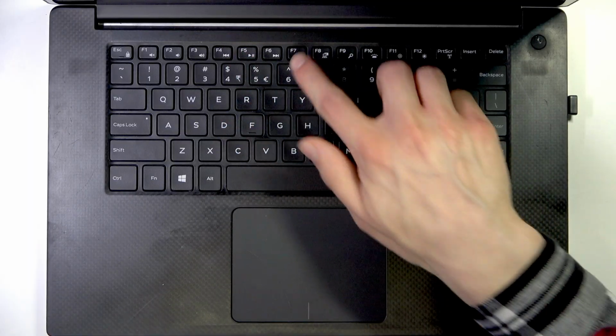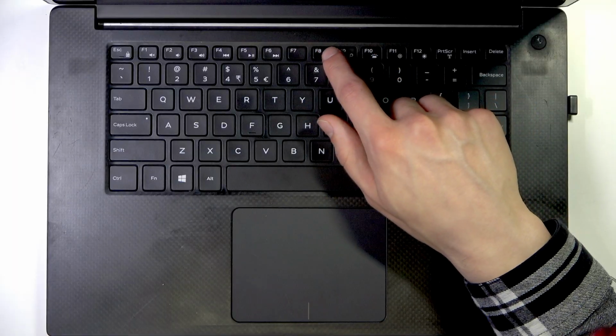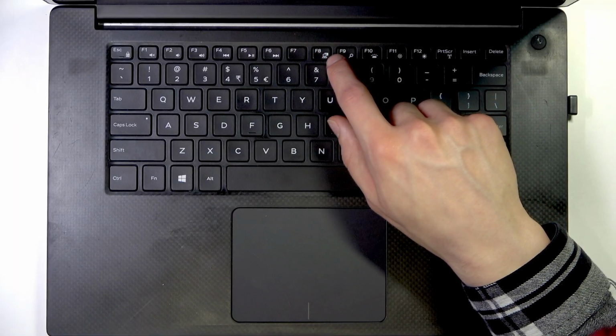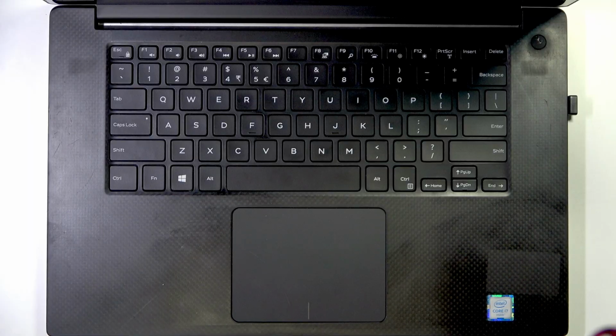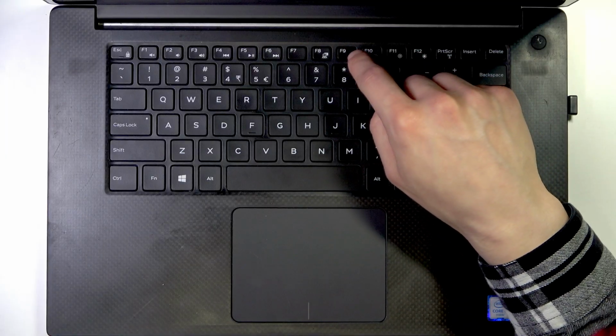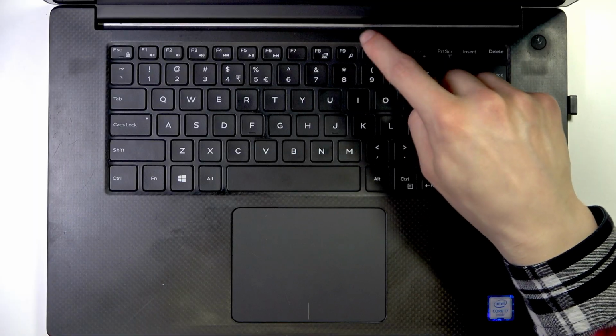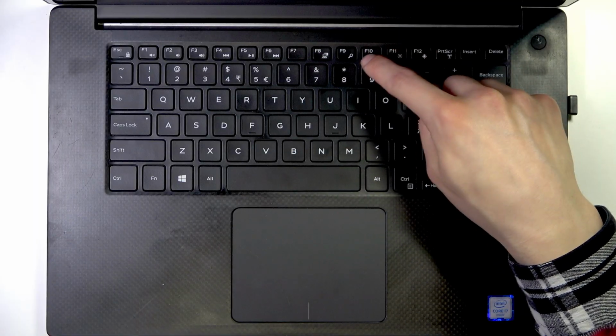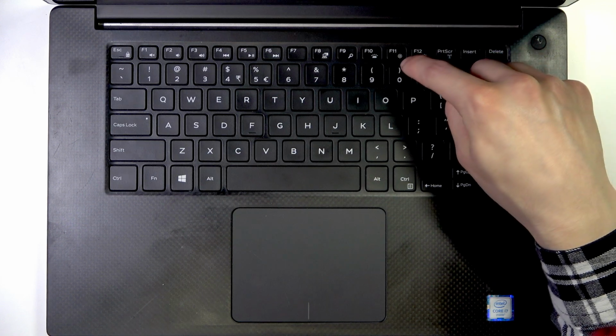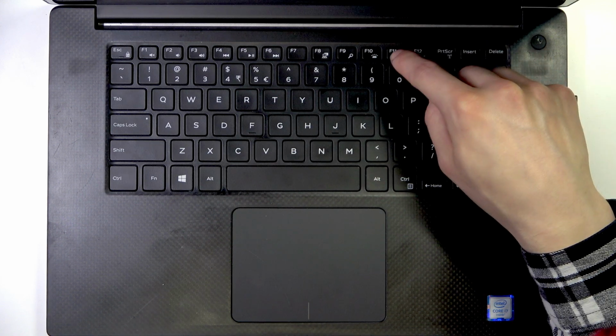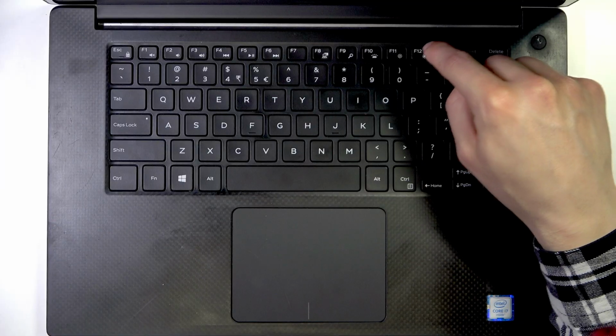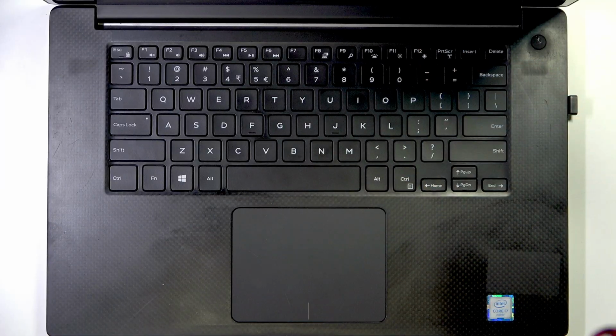Now the F7 doesn't do anything. F8 switches the display if you have an external monitor connected to your laptop or maybe a projector. And F9 is used to search. F10 is used to light up your keyboard. F11 is used to decrease the brightness level, and F12 increases the brightness level on your laptop.